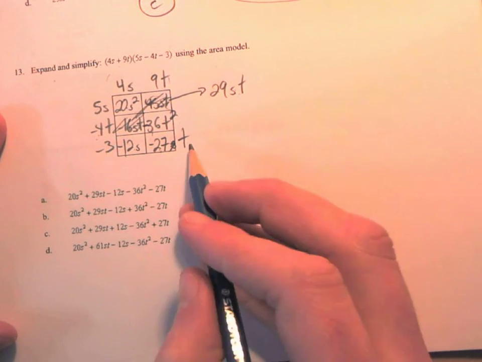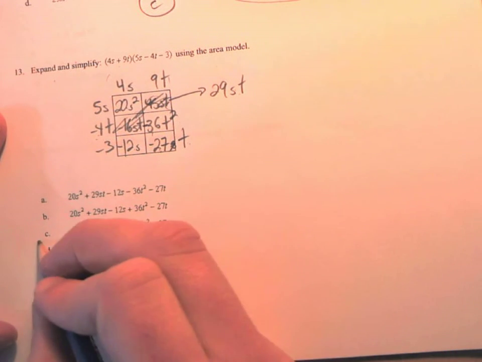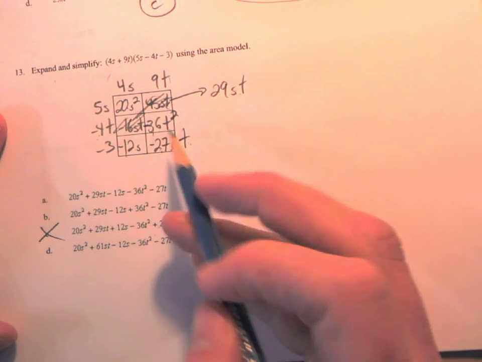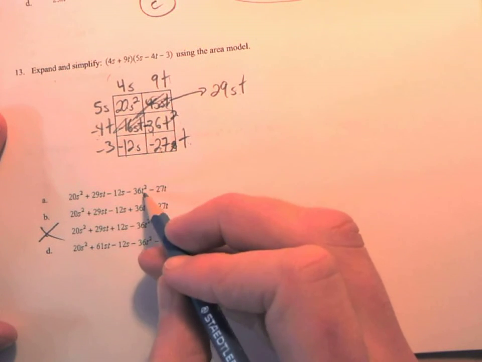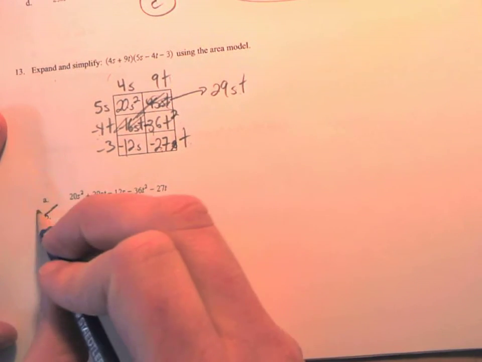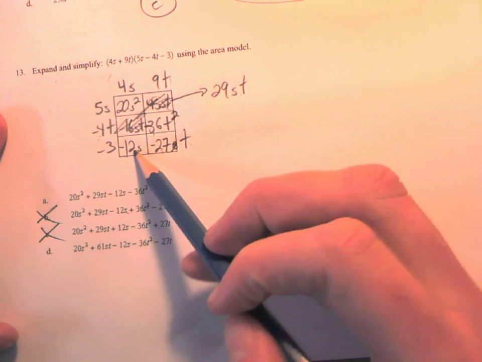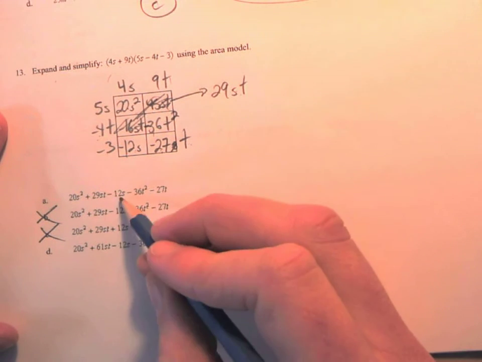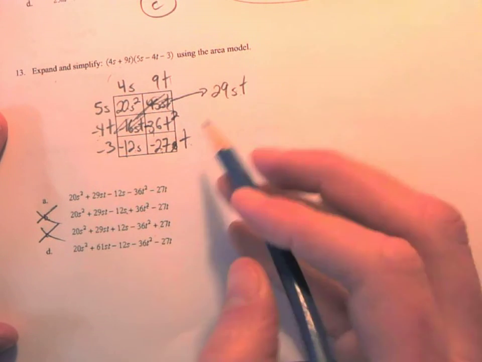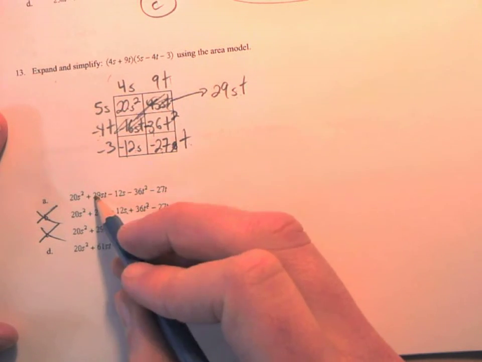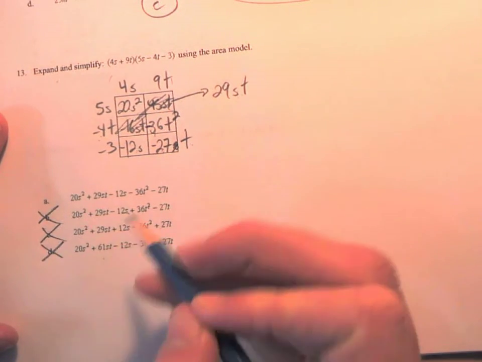Okay, so negative 27t, it can't be this one then, because that one's positive. The next one we have negative 36t squared, so it can't be b because that one's positive. Now we have negative 12s. Yeah, still can be a or d. 29st is positive. Yeah, can't be this because it's not 61, so it's got to be a.